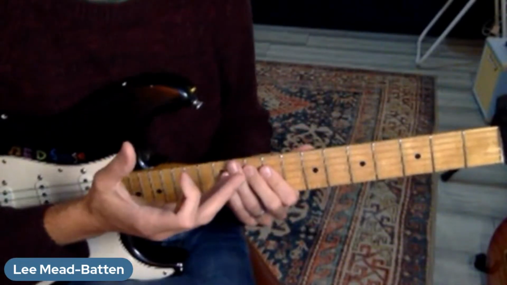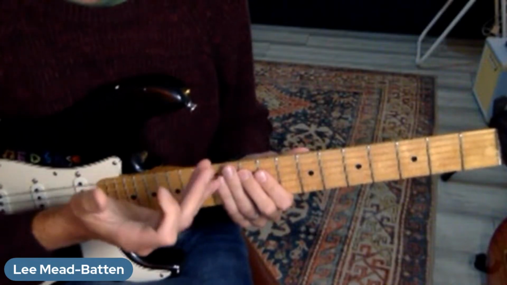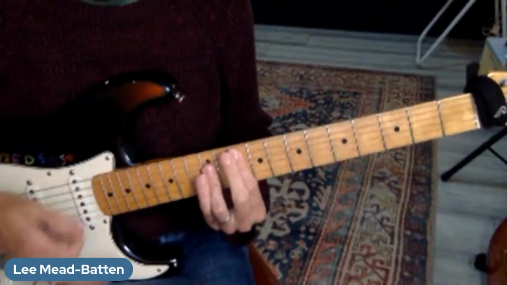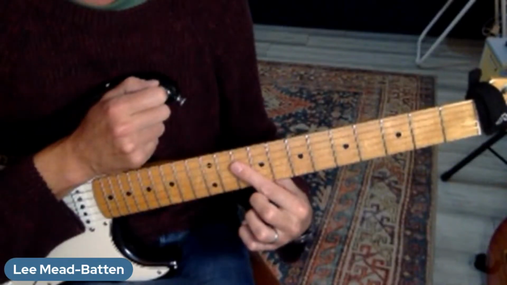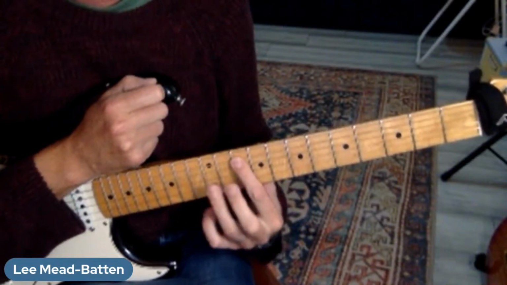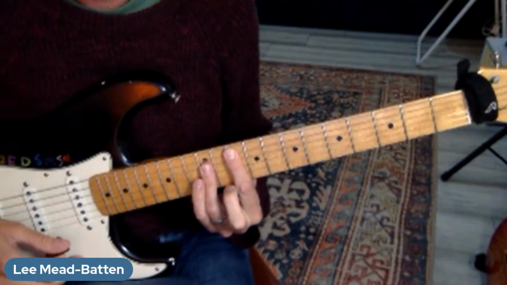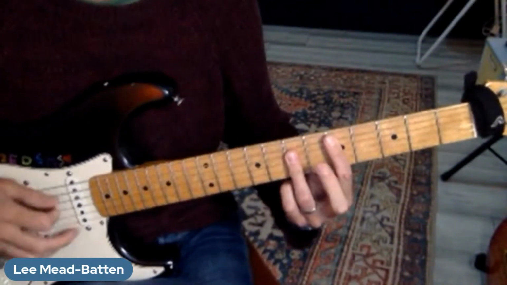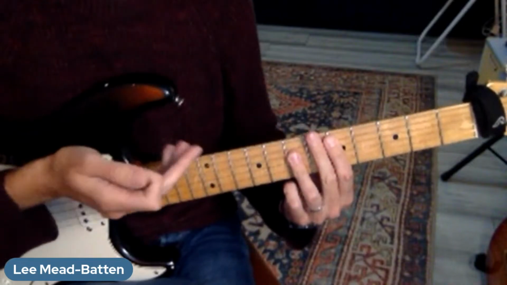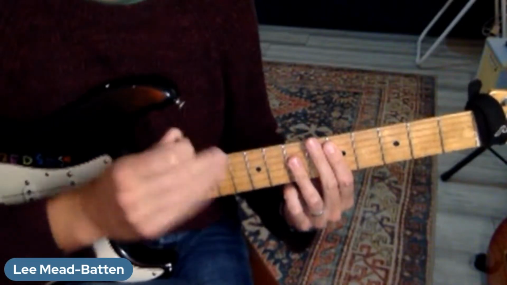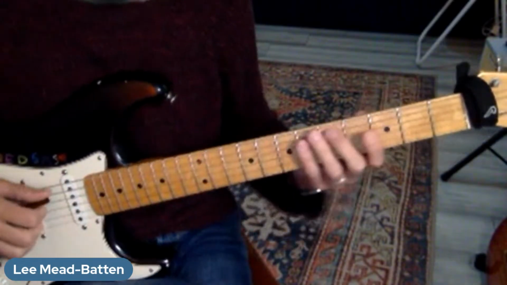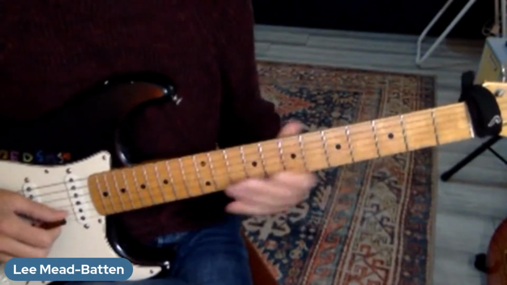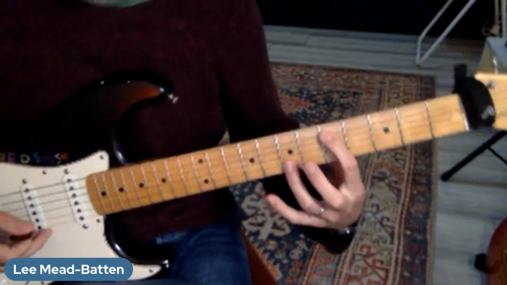And again, you're learning root, 2, 3, 4, 5, 6, and 7, because it doesn't matter where I play this A shape chord. If I play it there off of the 10th fret, G major, right? But if I play it here, it's a D major, right? But the notes remain the same in regard to the root, 2, 3, 4, 5, 6, and 7. It's just root, 2, 3, 4, 5, 6, 7, root, etc.